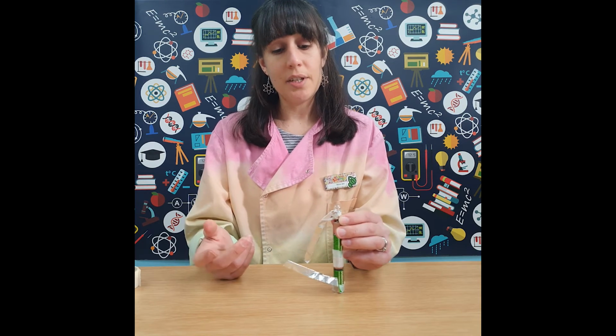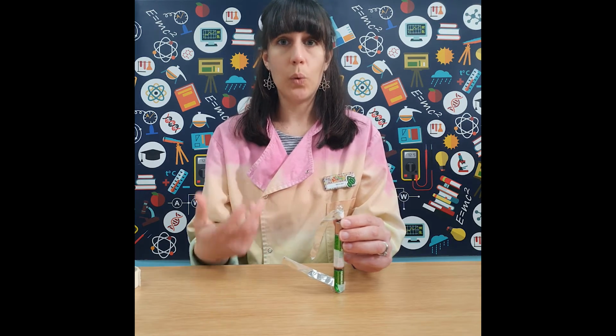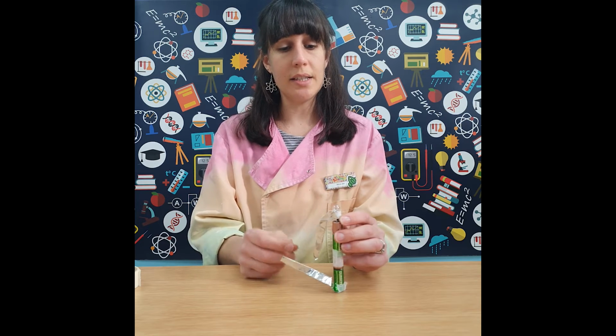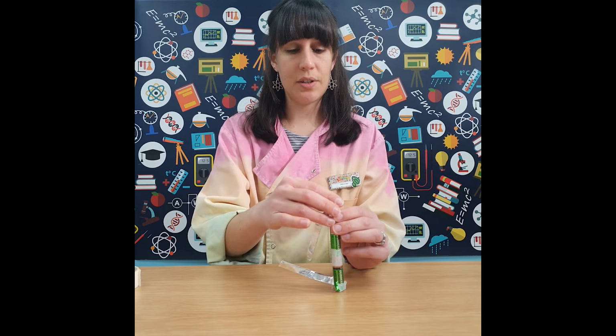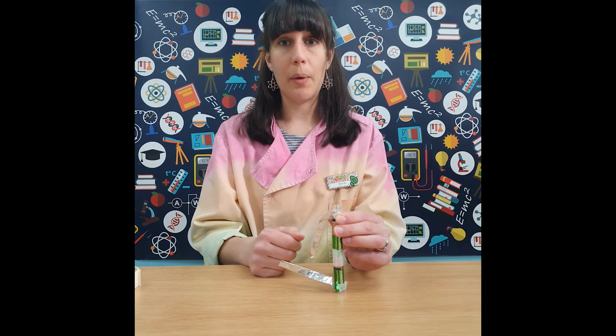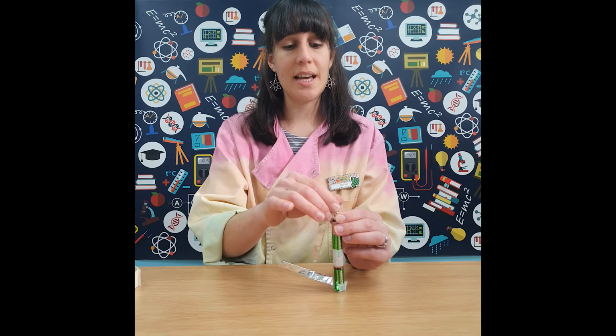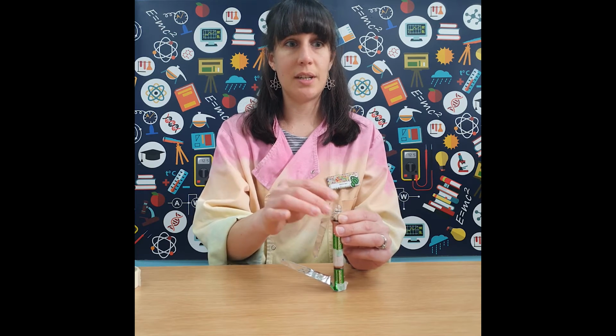Now you can test out different materials this way too, to find out what other materials are good insulators or good conductors. And if something conducts electricity, then the light bulb will come on, and if it's an insulator instead, then the electricity won't flow through.